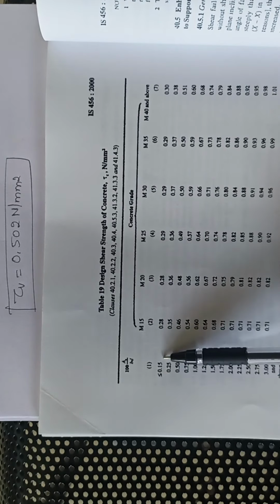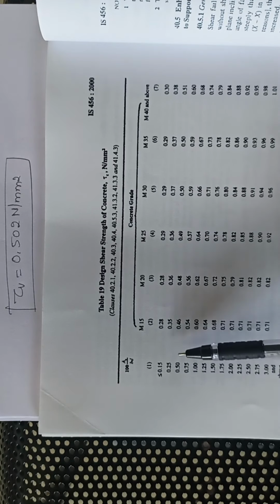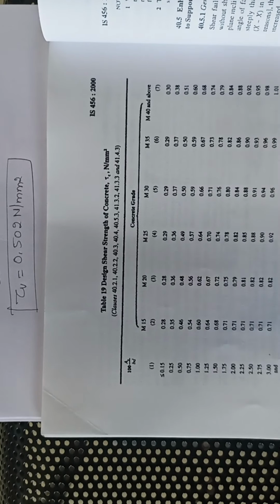See, you have 0.15, 0.25, 0.5, 0.75 like this. Nowhere are you getting the 0.42 value. If you are not getting the exact value of 0.42, then you have to extract any two values between which 0.42 is coming. See, 0.42 comes in between 0.25 and 0.5.